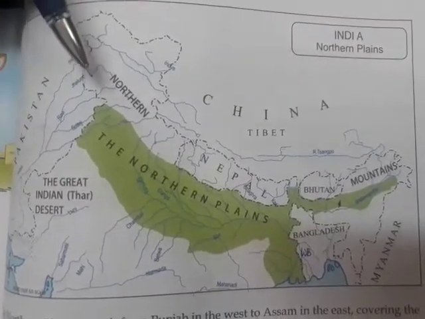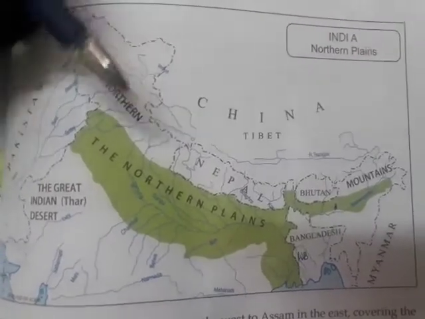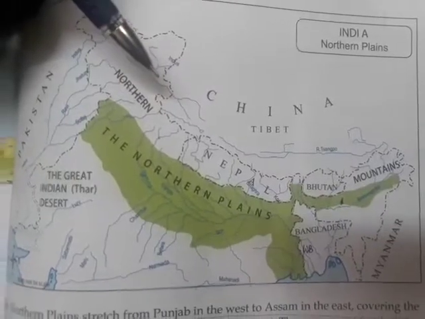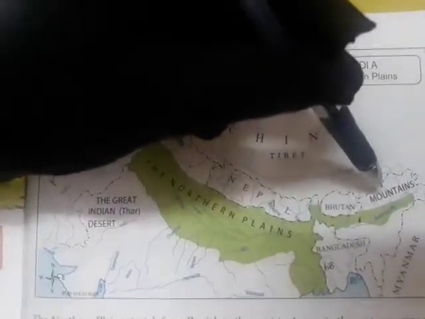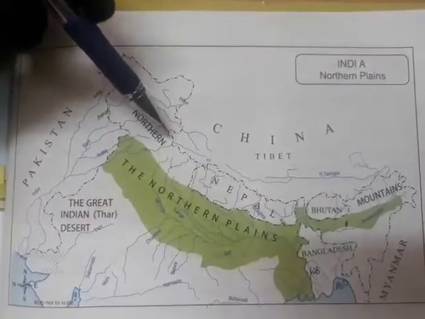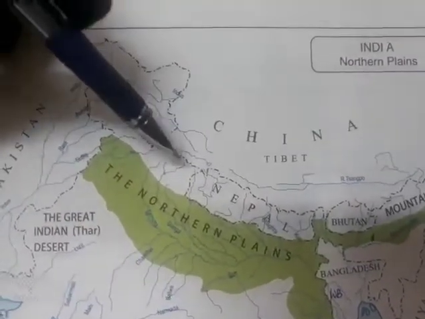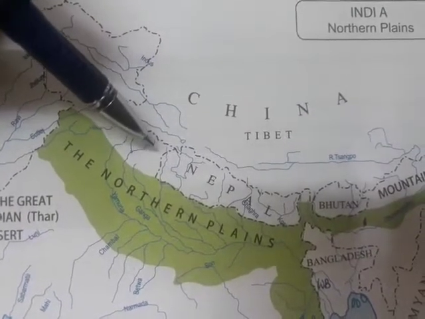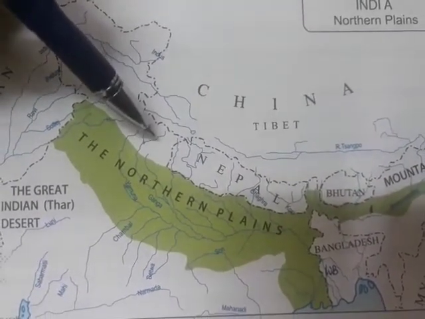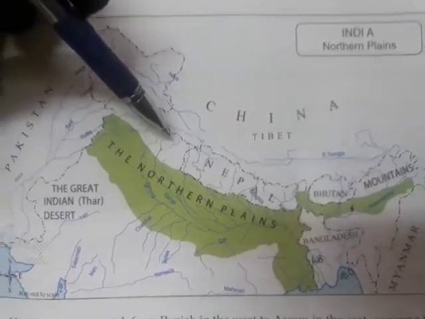The topic is the northern plains. As you all know from the previous class, the northern mountains. So these are the northern mountains, and many rivers originate from these northern mountains. As the rivers are flowing, they carry along with them something which is called silt.